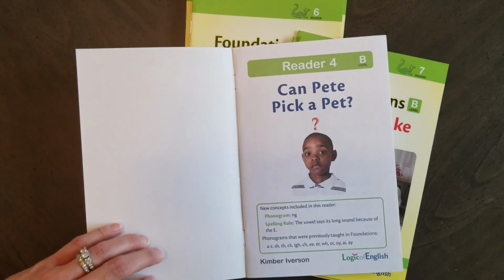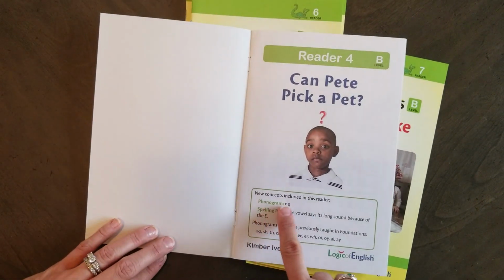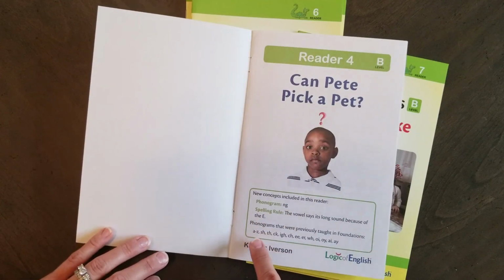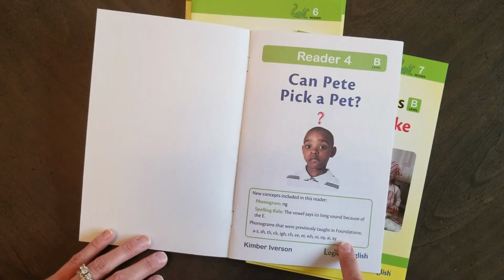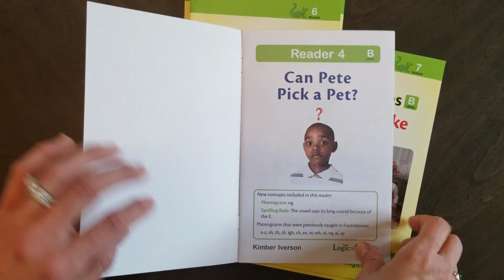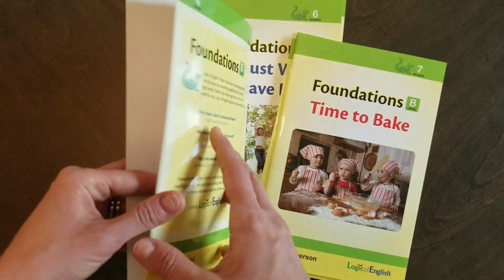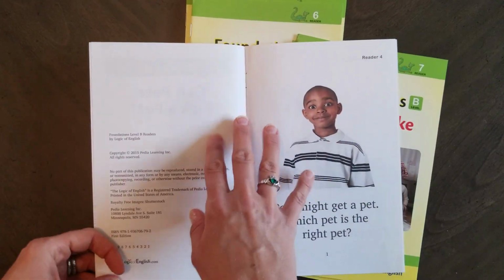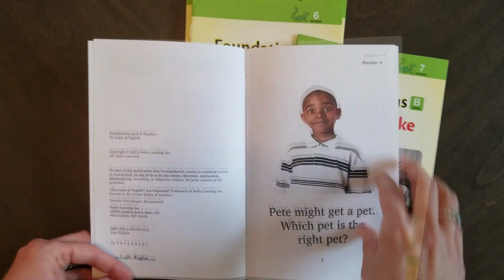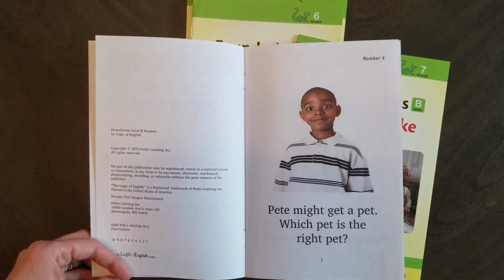And you know that you're using the right book because we can see here that the phonogram they're working on is ing, as well as it shows the other phonograms that they've already learned that they're going to be practicing. And the child's going to go ahead and read you this book. And then after they read the book, you would ask them the questions.